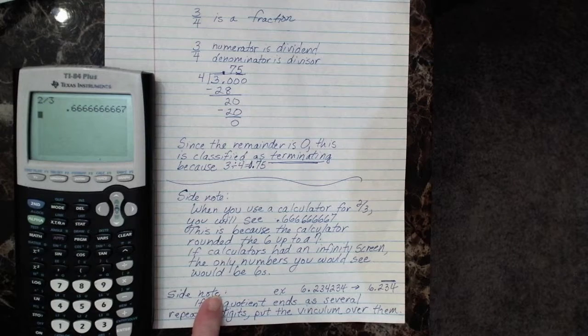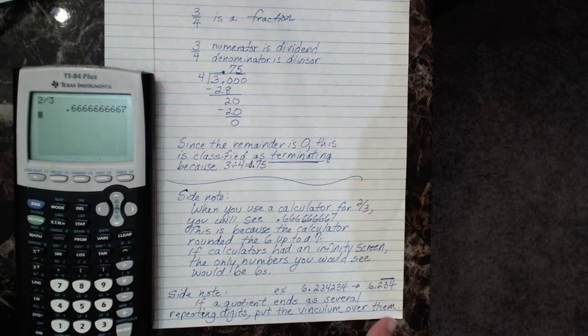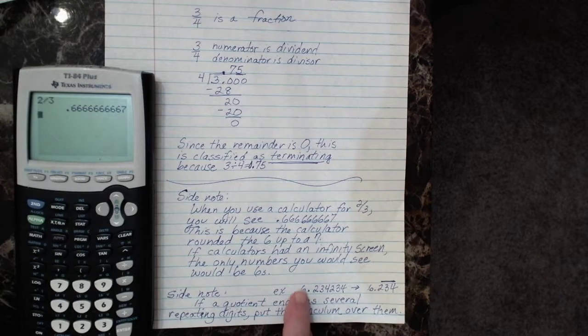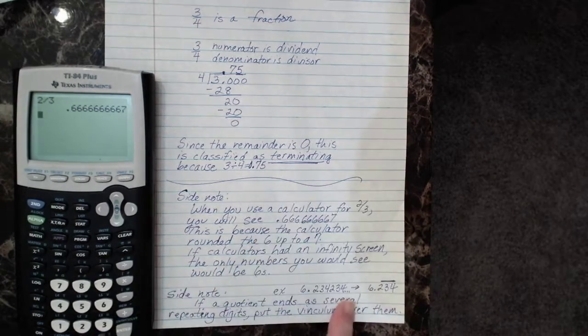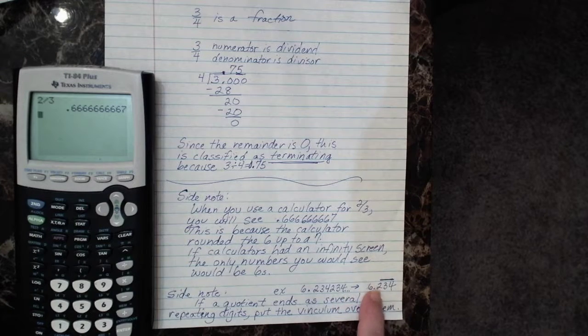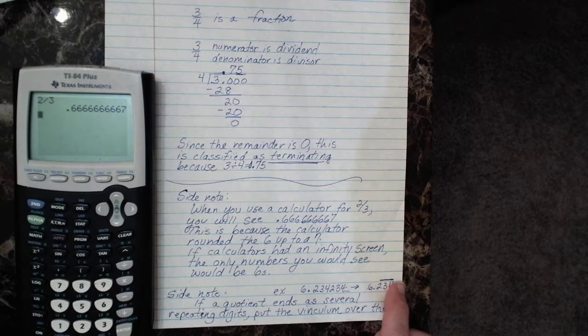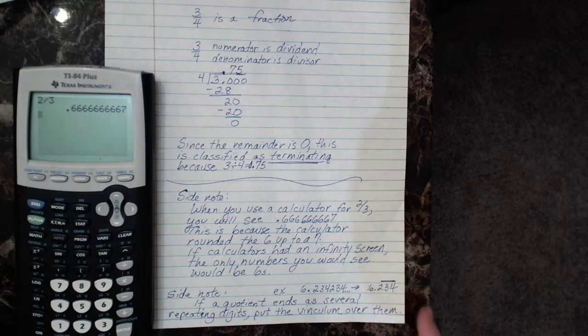Second side note, if a quotient ends as several repeating digits, put the vinculum over them. So for example, if you had a solution that was 6.234, etc., you would write it 6 point, and then you're going to write the 234 only one time with the vinculum over the repeating digits. And that's the end of this lesson.